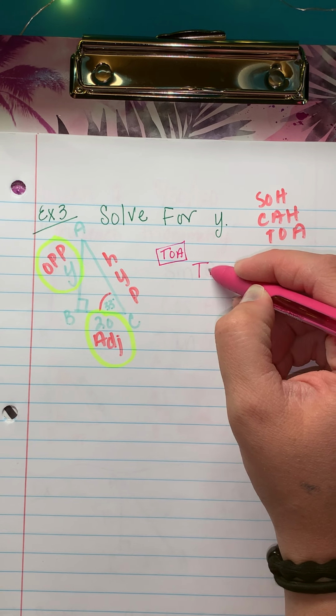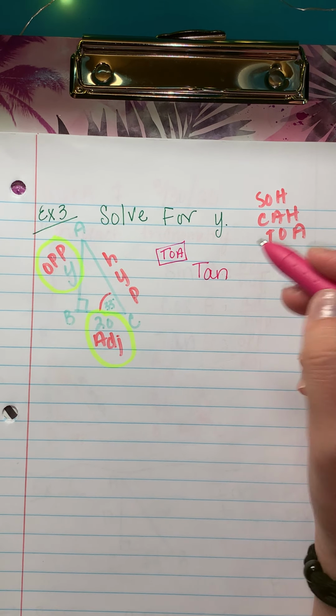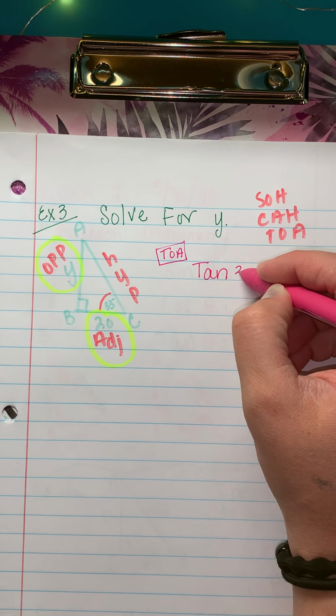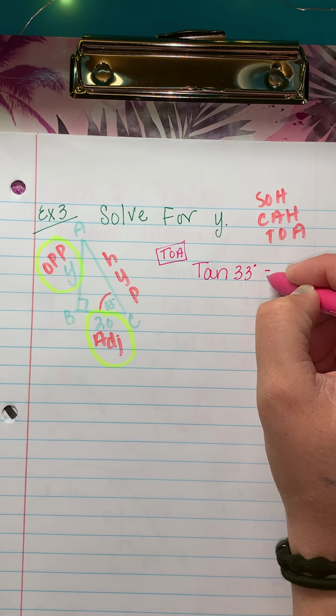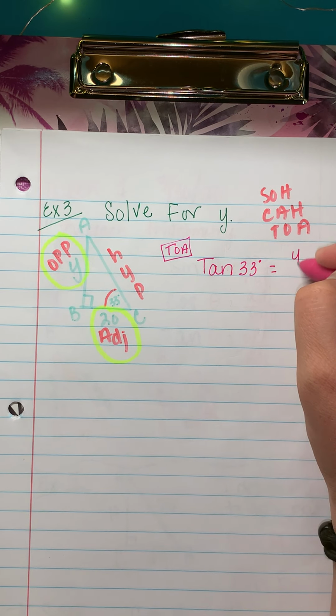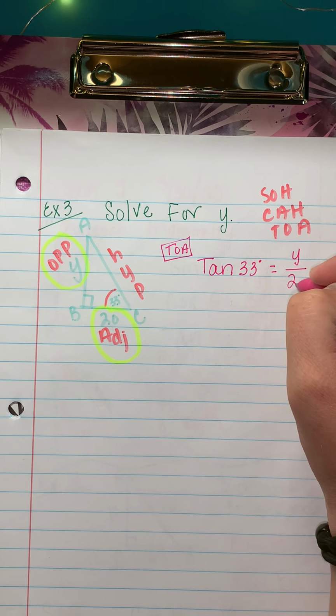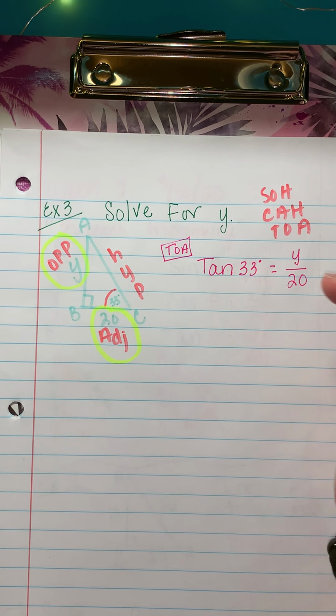So tangent of the angle, my angle C is 33 degrees, is equal to the opposite over the adjacent. So this time my variable is on the top. So that tells me it is a little different than example number 2.